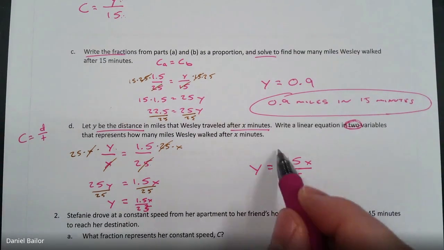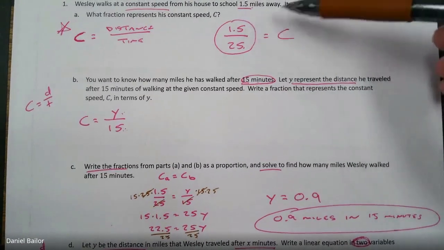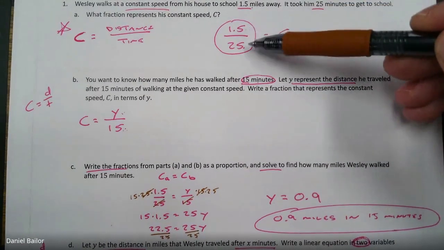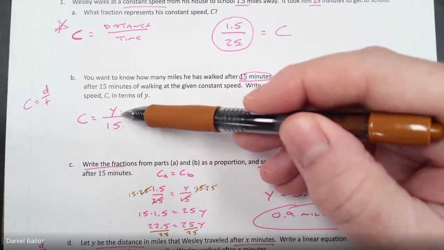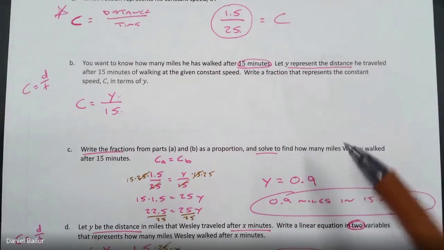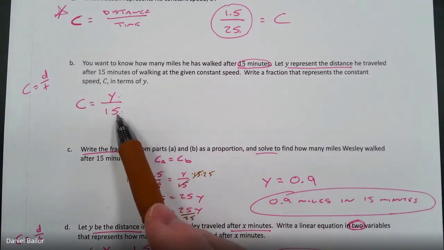Now, why did we make an equation like this? Well, let me tell you. Part A only tells us 1.5 miles and 25 minutes. Part B is a question, y over 15. Part C only works if we want to find 15 minutes.